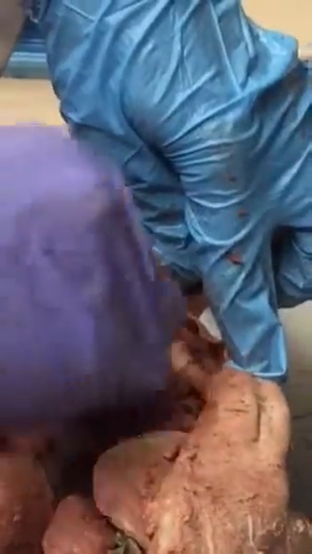Now moving on to our filthy cat, to our urinary system. Got a bunch of coagulated blood in there.